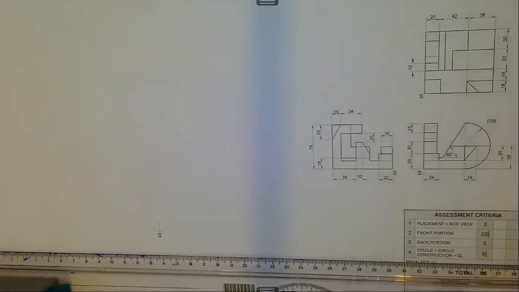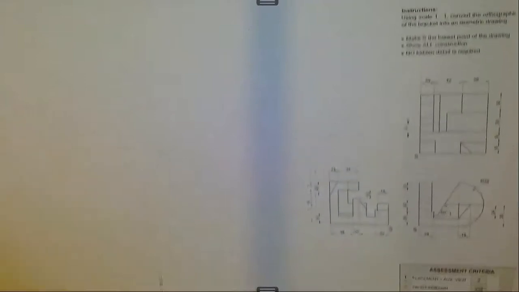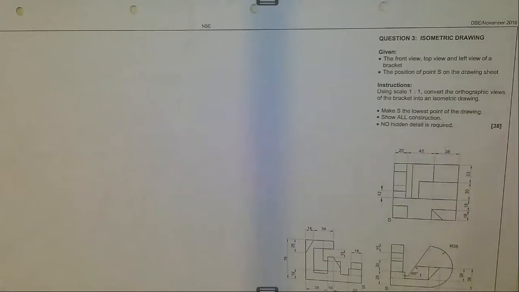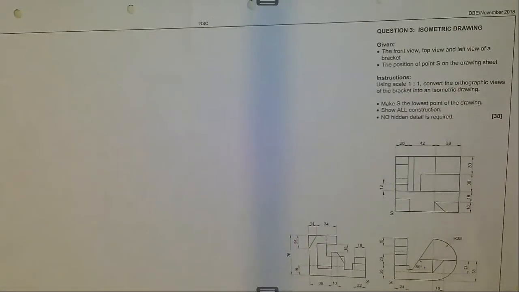Like I said, we are going to look at question number 3, which is the isometric drawing. So this is what you would find normally in terms of the information. Let me just bring this one down so that you would see exactly. Like I said, it's the 2018 paper. Given the front view, which is this front view, the top view, which is this top view, and a left view, which is that. The position of point S on the drawing paper, we've got point S.